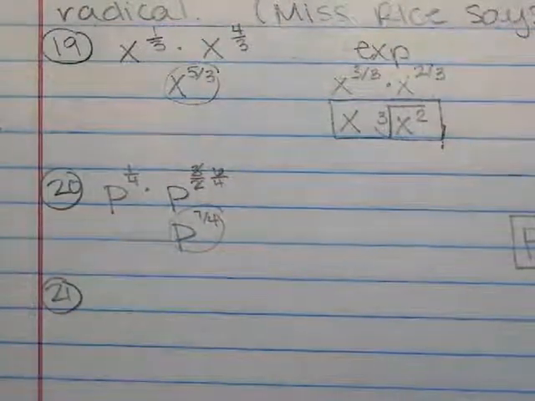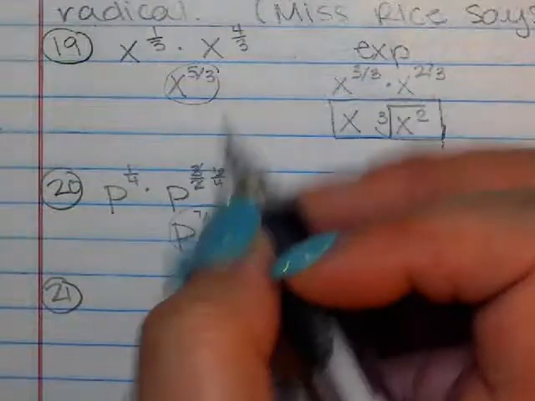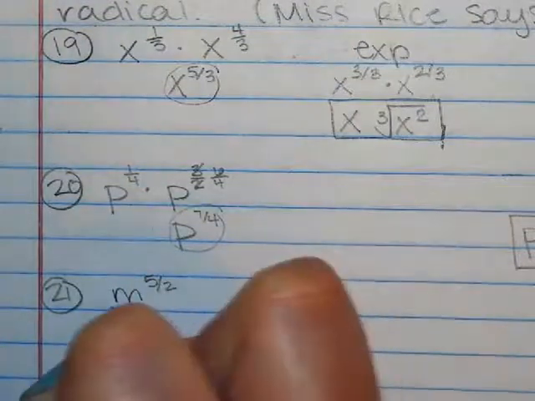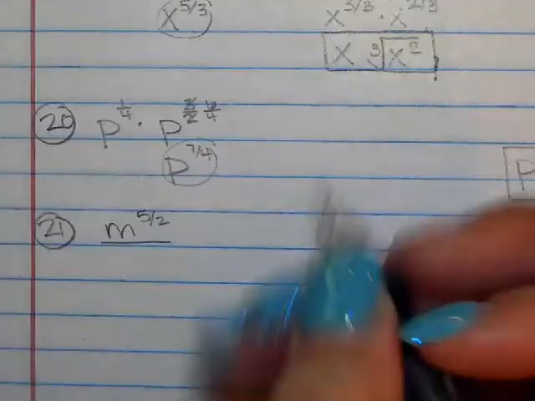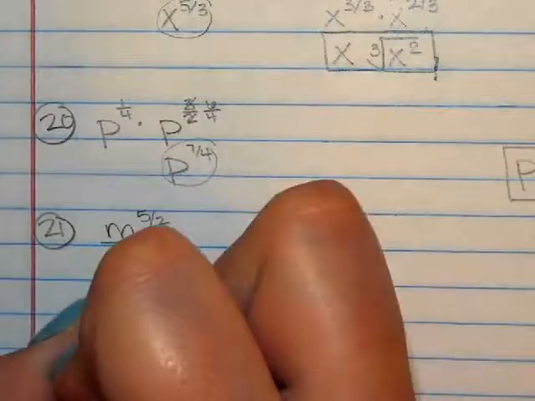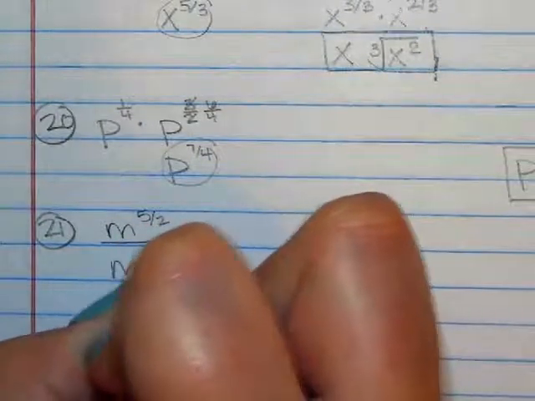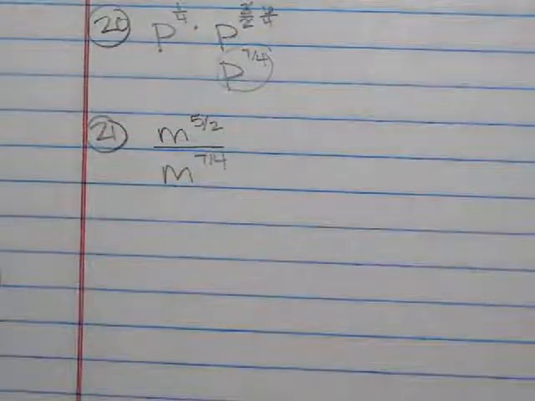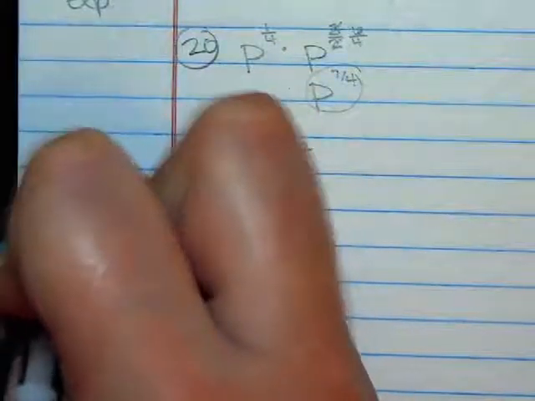All right, m to the 5 halves divided by m to the 7/4. So our exponential rule that we're remembering is like x to the 7th divided by x to the 2nd. Anyone know what this is? X to the 5th. And how do we get that? Subtract the exponents.